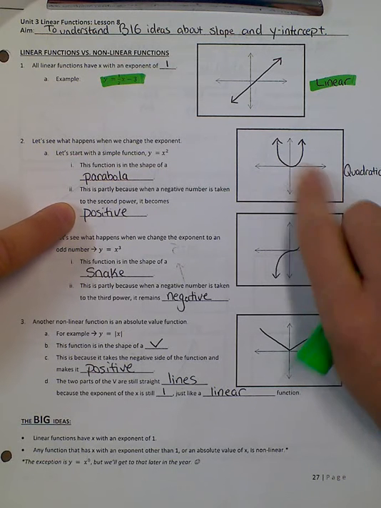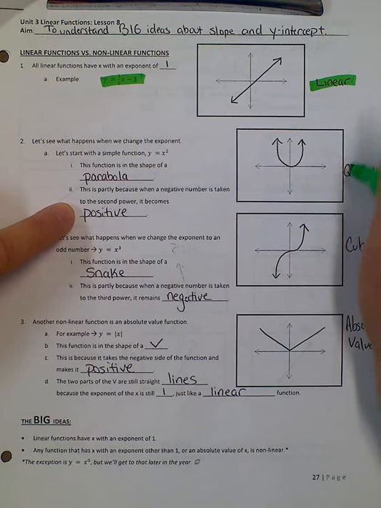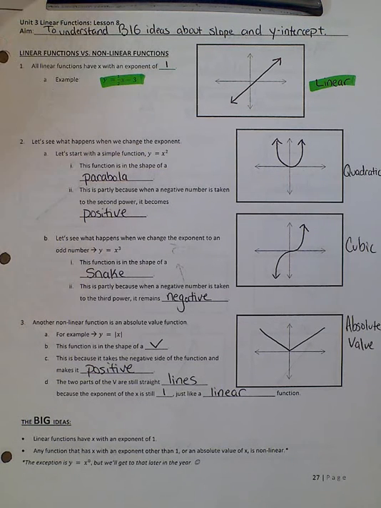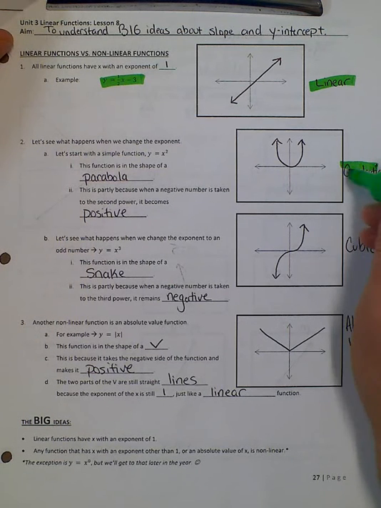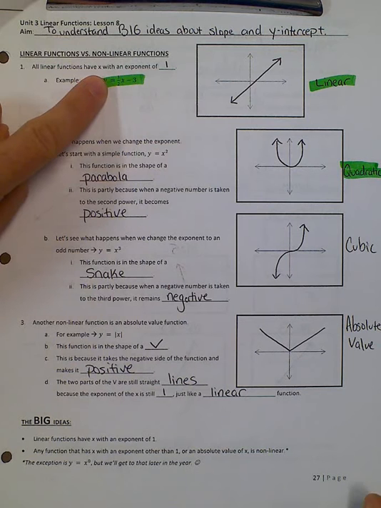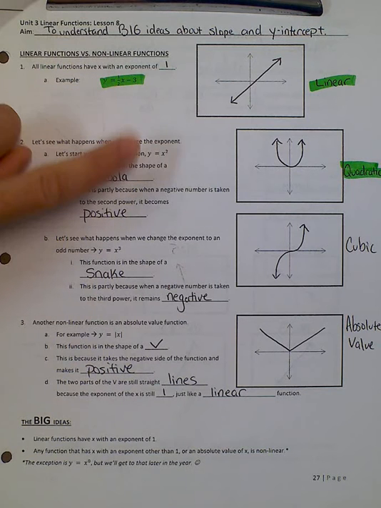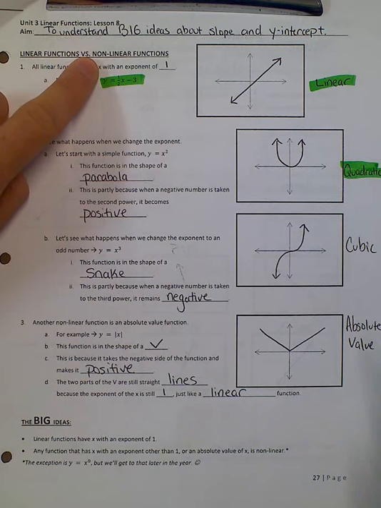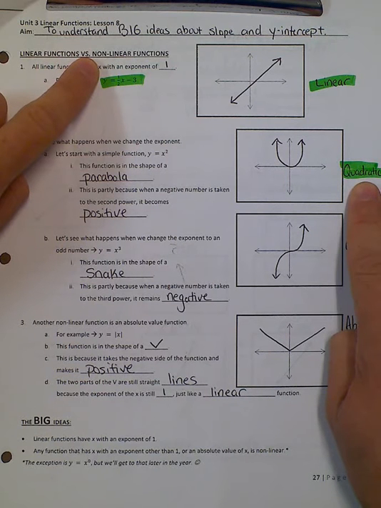Later on in high school you're going to name this a quadratic. Again, key differences: if you don't see exponents, we know it's linear. If you see an x squared, you know it's nonlinear. You don't need to know this name, but moving forward it will be helpful.